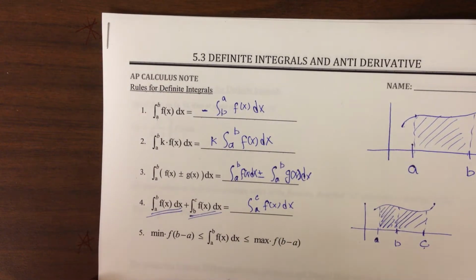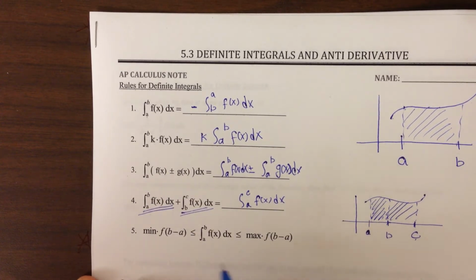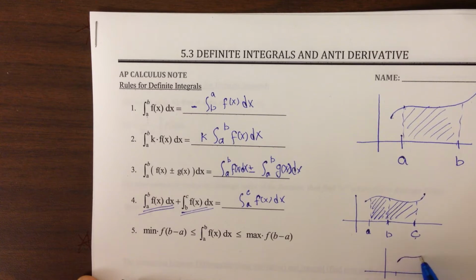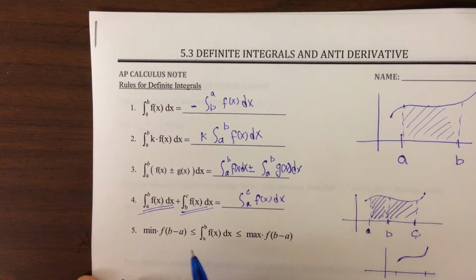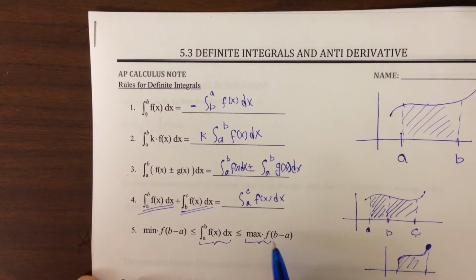Alright, and then the last one over here, and I went through this one kind of fast. Basically what I'm saying here is, if we're given a function between a and b, and say this was the function, then the area between a and b will be less than the maximum value of the function. So here's the maximum value of the function, right? And the maximum value of the function times the length of the interval, I'm sorry.